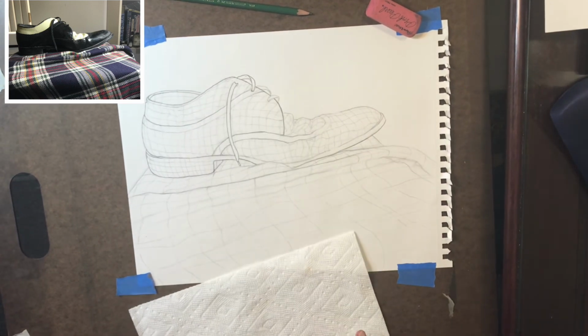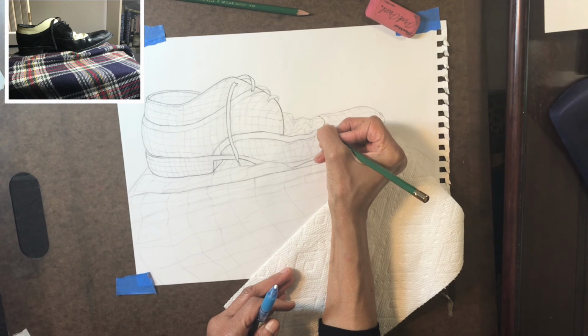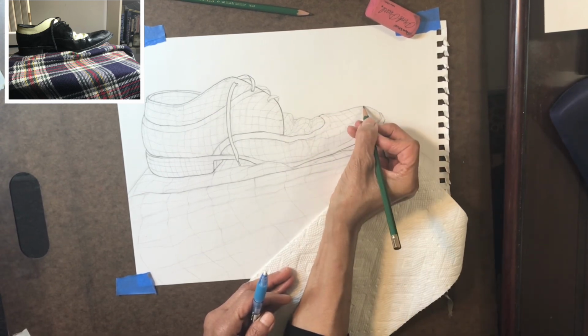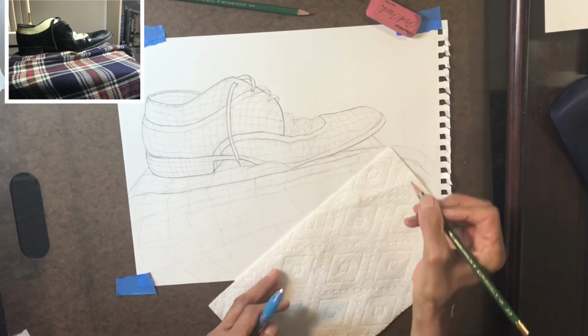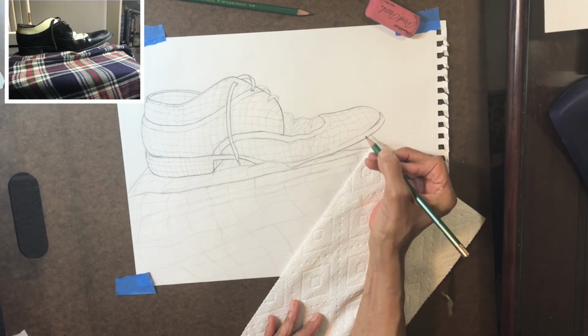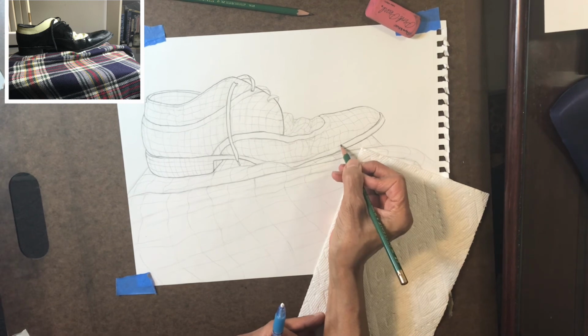Okay, that looks pretty good. Then I'm going to go in and add a little bit more dimension into here, into here, into here. Yeah, definitely it needs a little bit in here to separate that.